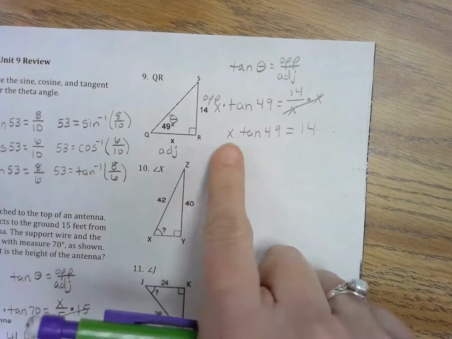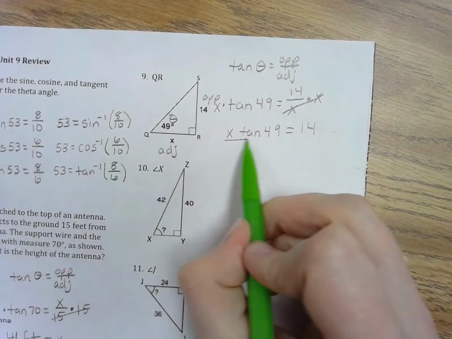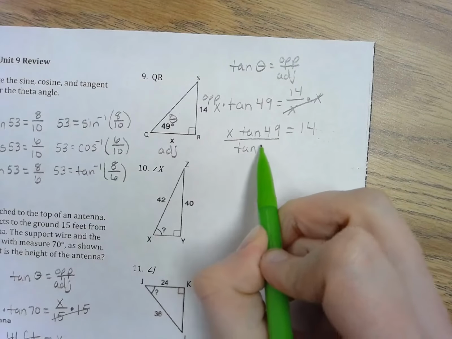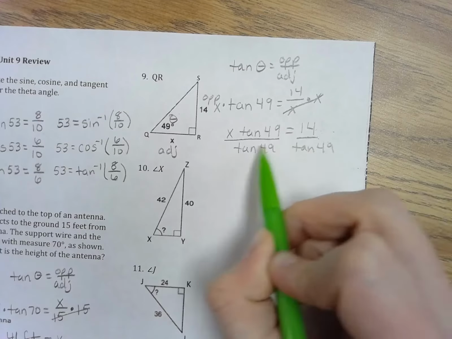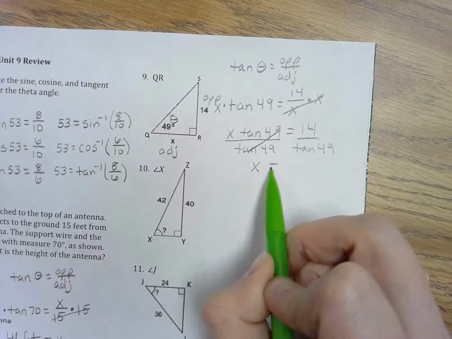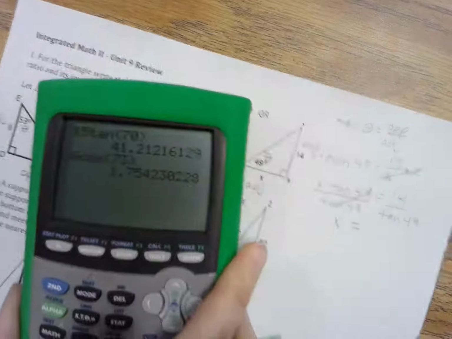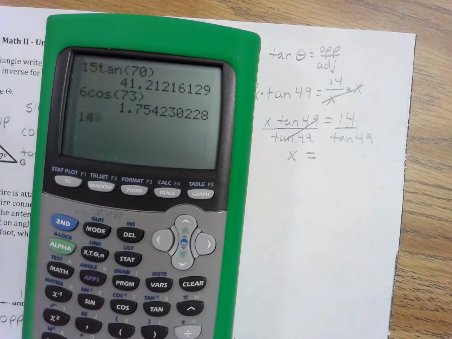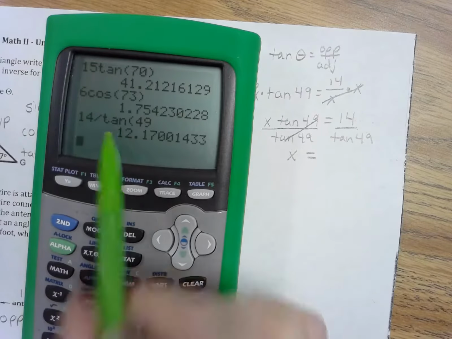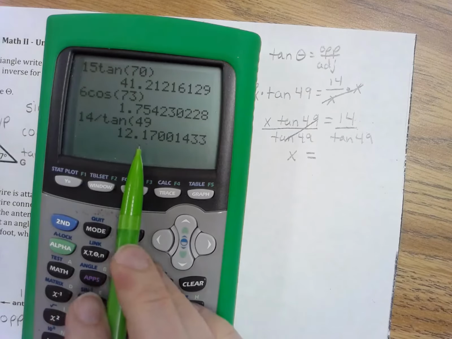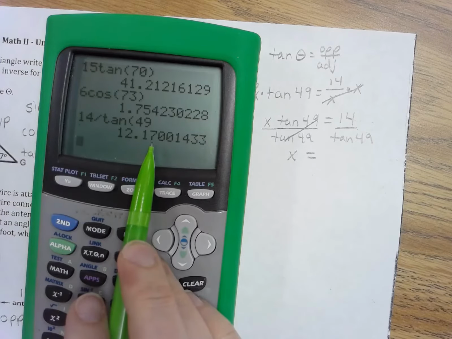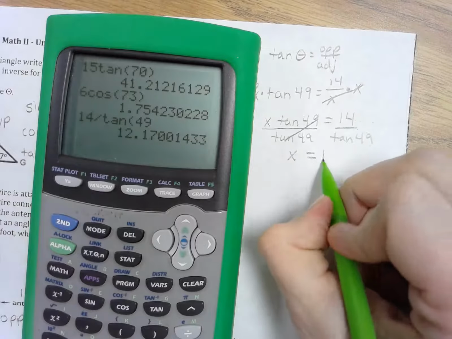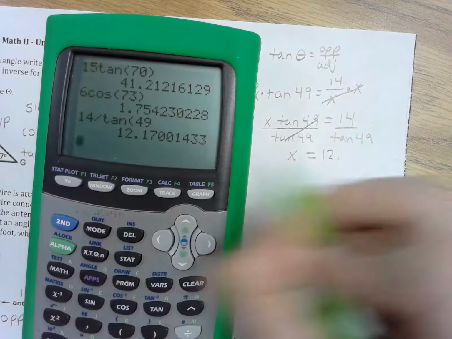Notice, however, our variable's not by itself. We'll need to divide both sides by tangent of 49. That gets our variable x by itself. So that's when we'll type in the calculator, 14 divided by tangent of 49, or you could have even done alpha y equals to do the fraction. Rounding again the side length to the nearest tenths, so behind that is a 7, it would make it round up to 12.2.